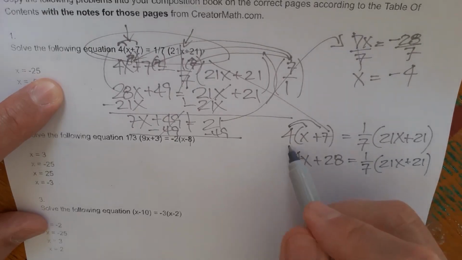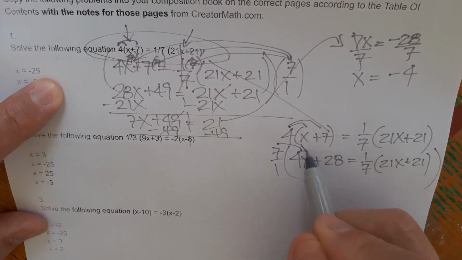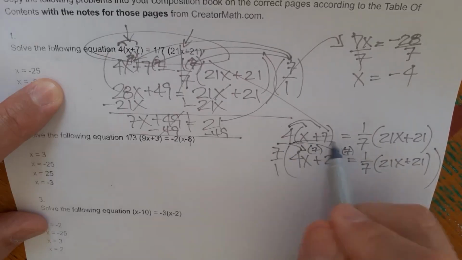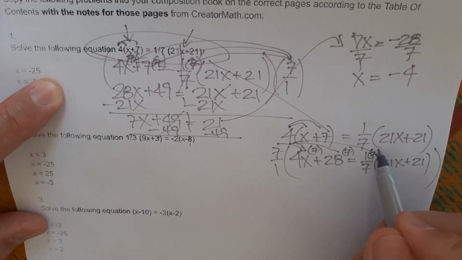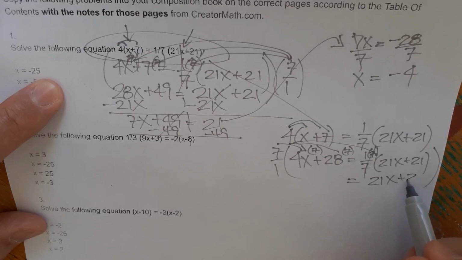I don't like a 7 in the denominator, so I'm going to multiply the whole thing by 7 over 1. That's going to multiply a 7 here, a 7 here, and a 7 here. The 7 here is going to cancel and disappear, and we're going to be left with only 21x plus 21 on the right.